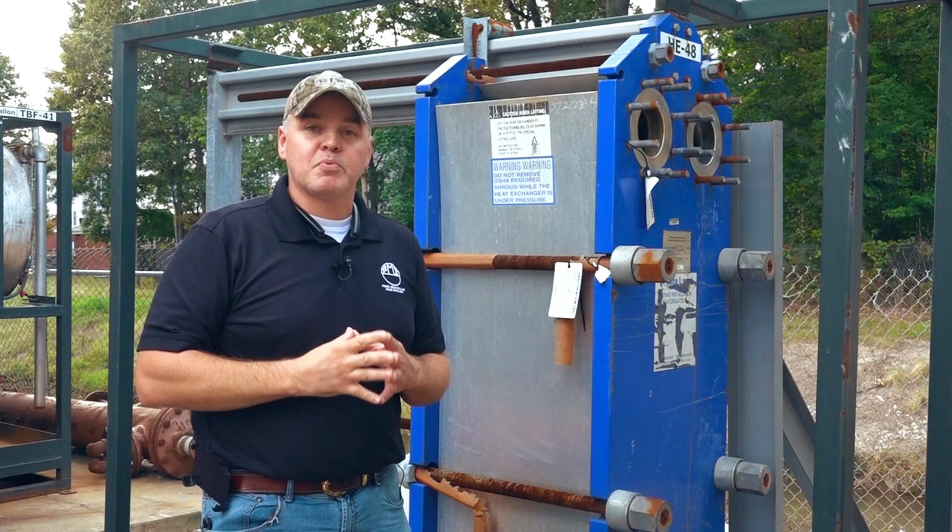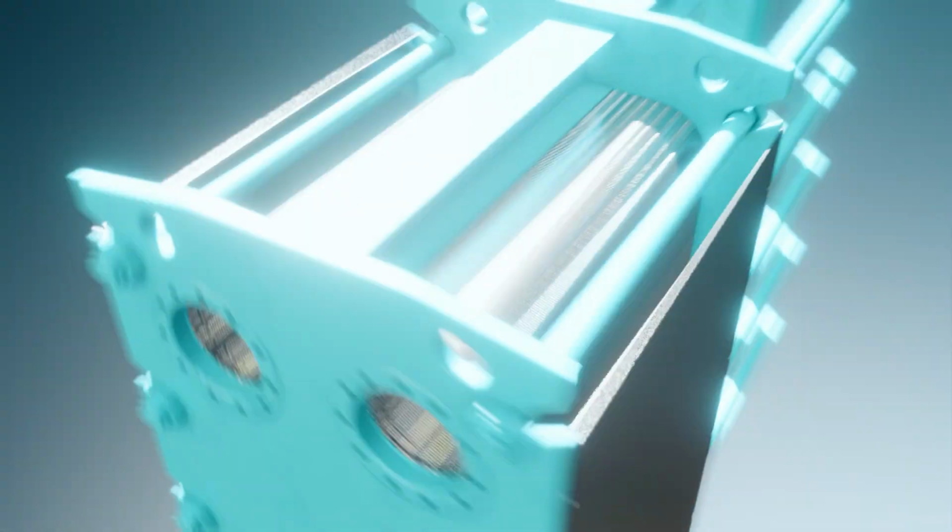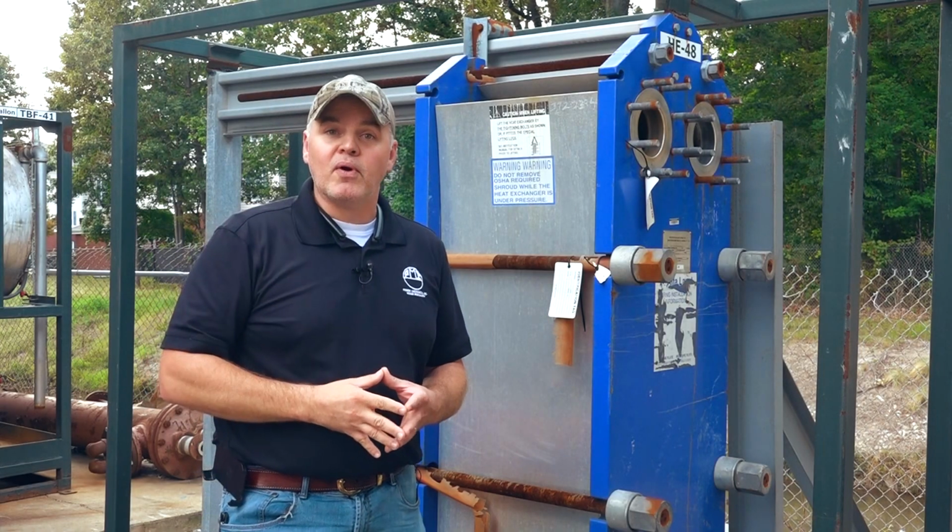We recently had a large project where numerous heat exchangers were used in cooling for a Google server farm, so you can thank a heat exchanger for keeping the world's largest search engine on point during that time.